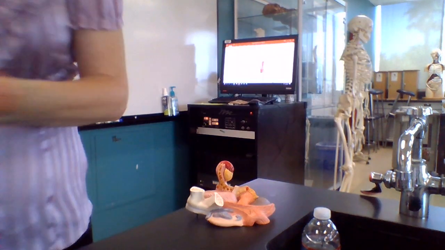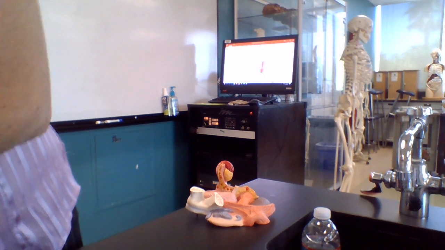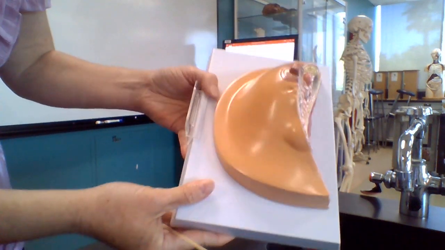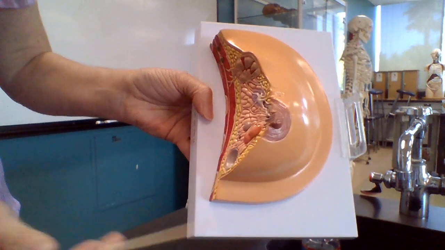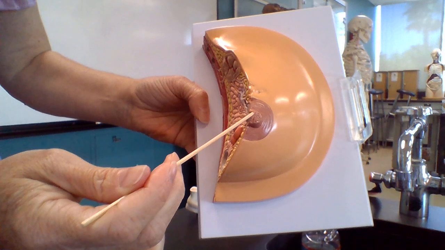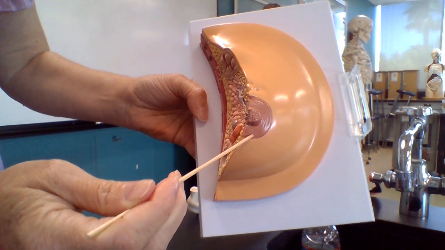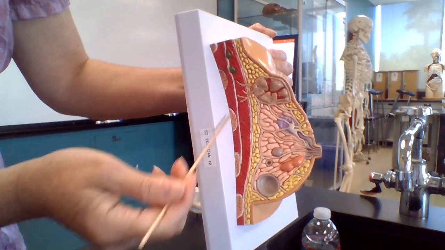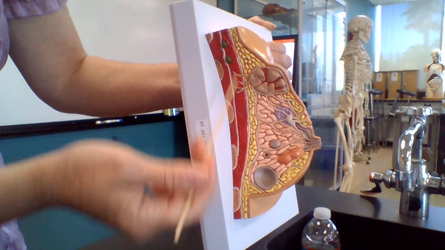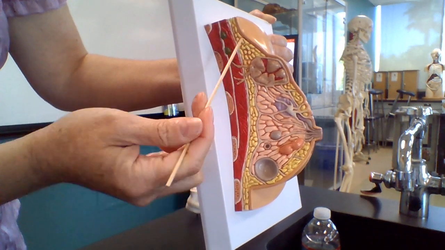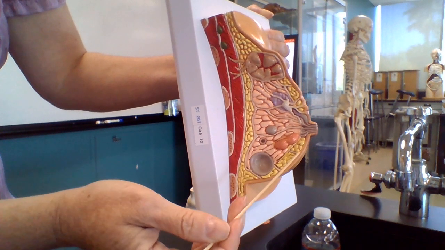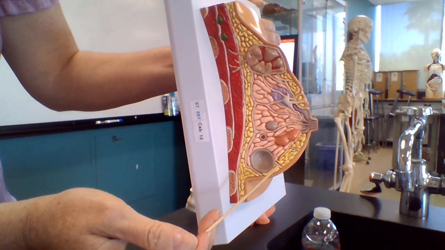Right, okay. And the last model I will use is the model of the mammary gland. Over here we can see the areola and the nipple, and on the side view we can see our muscles: pectoralis minor and pectoralis major muscle, then this is the adipose tissue, and suspensory ligament. So here's part of the suspensory ligament.